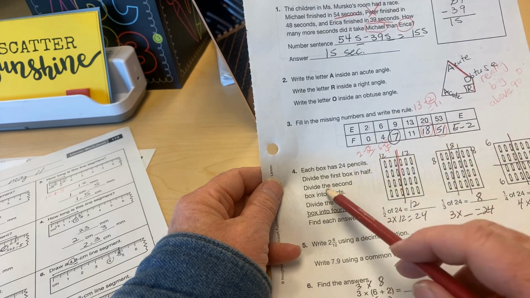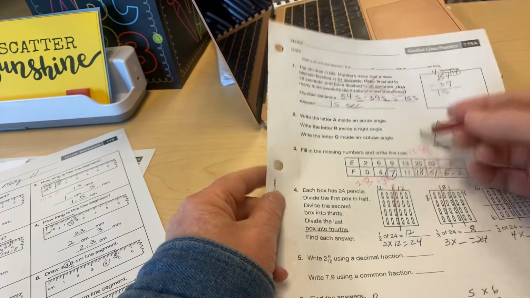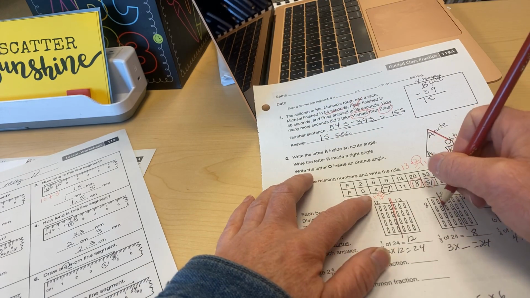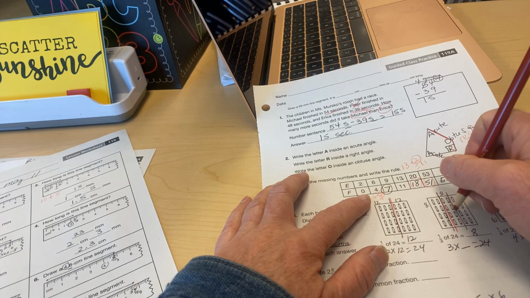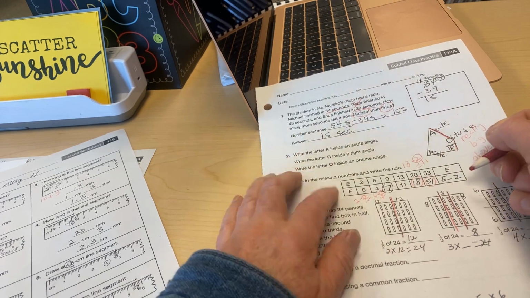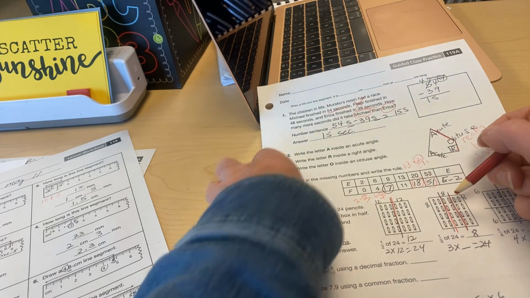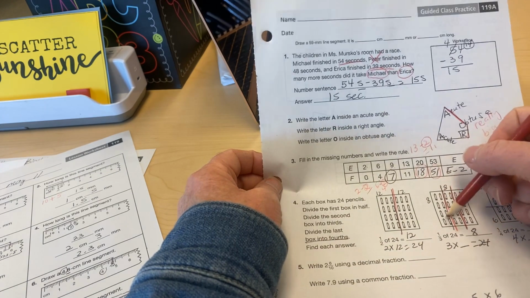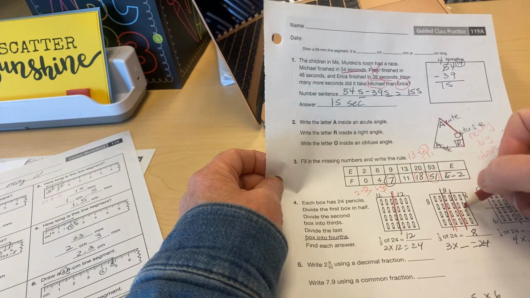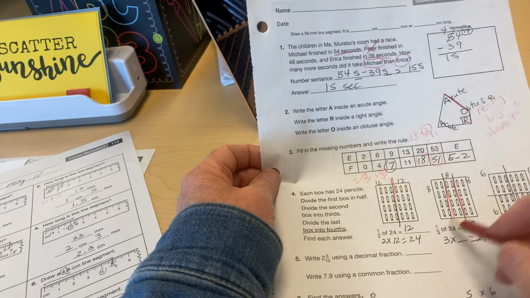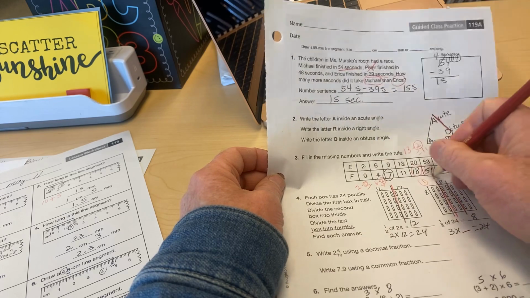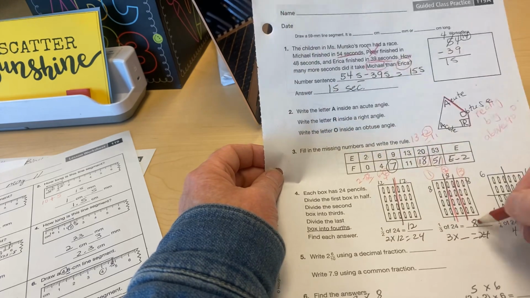Now this one, it says divide the second one into thirds. So I see that I have 1, 2, 3, 4, 5, 6. So each one has 2 in each column. So let's count how many are in each column. 2, 4, 6, 8. So I wrote 8. So 1/3, there's 3 parts. There's 1 part, 2 parts, 3 parts, equals 8.